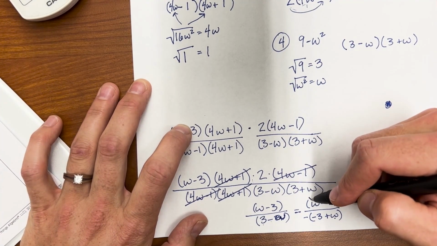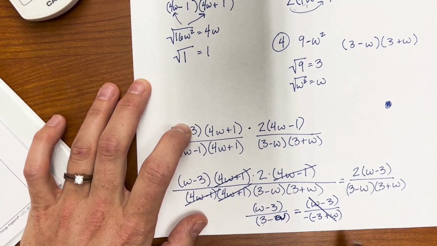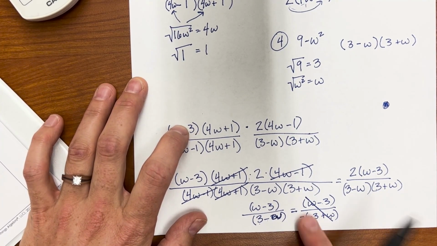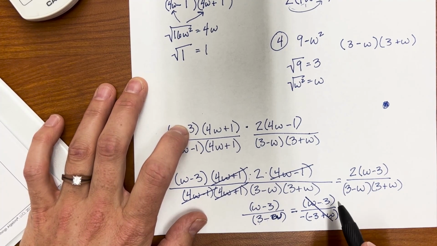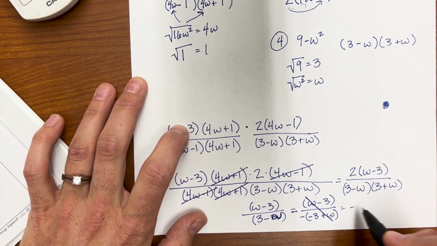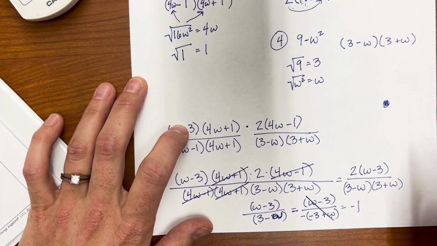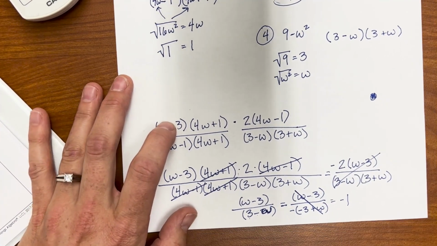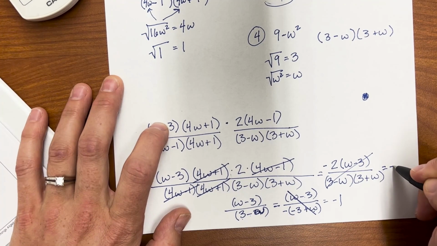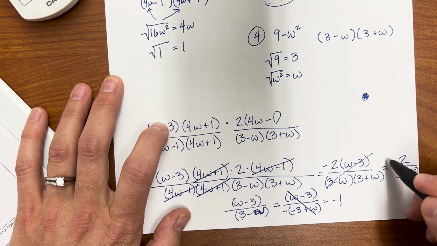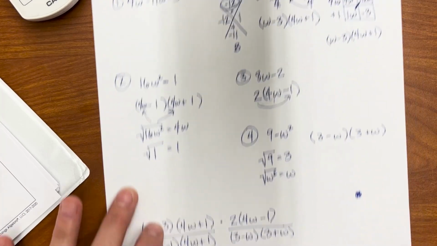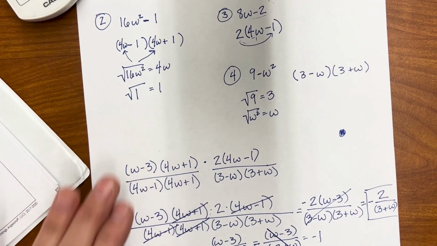So these actually become a 1, because w minus 3 and -3 plus w are exactly the same. So it's w minus 3 over w minus 3. So it actually becomes -1. So I can go ahead, cancel those out, and then turn my expression negative. So this becomes -2 over 3 plus w. So all that hot mess up top simplified down to -2 over 3 plus w.